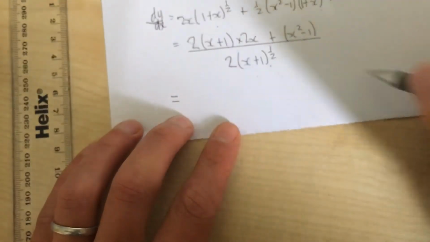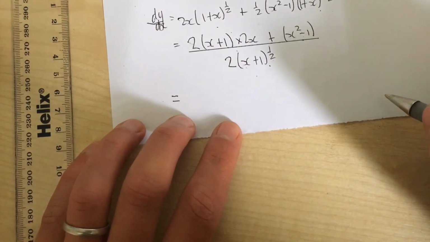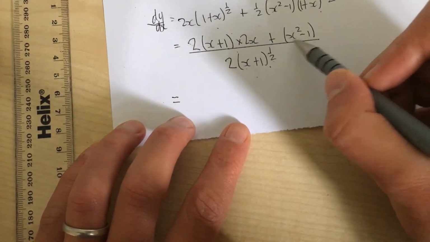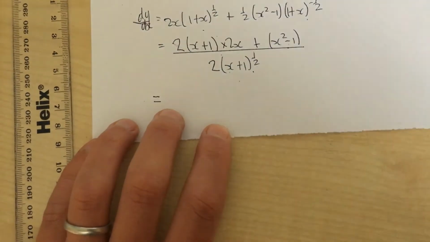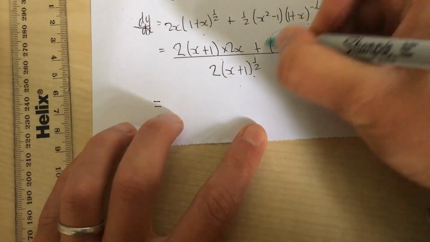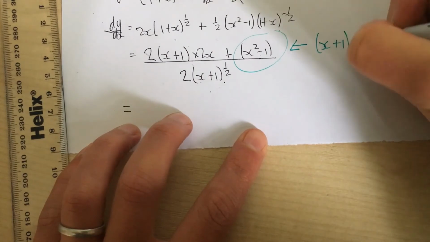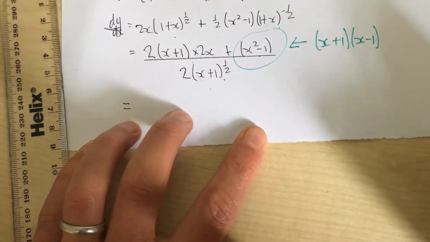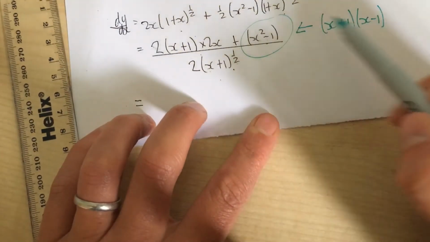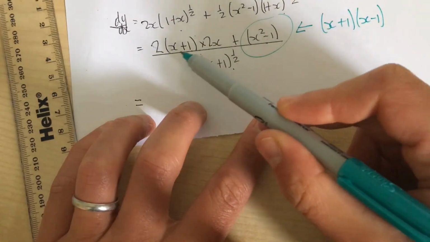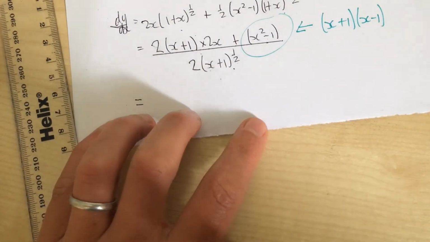Right, now what's the next move going to be? Now we've got x plus 1 as a common factor here, because here we've got the difference of 2 squares. So this bit here is equal to (x plus 1)(x minus 1). So I can take x plus 1 out as a factor on this numerator.